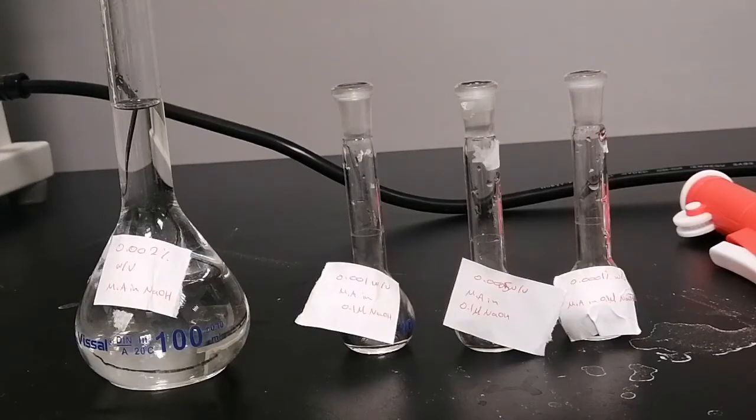After filtering the mixtures, we will measure the UV absorbance for every pH buffer at the lambda we said before. If any solution requires dilution after filtration, we will dilute it with 0.1 molar sodium hydroxide as well.